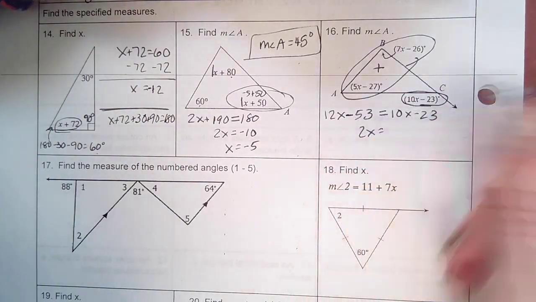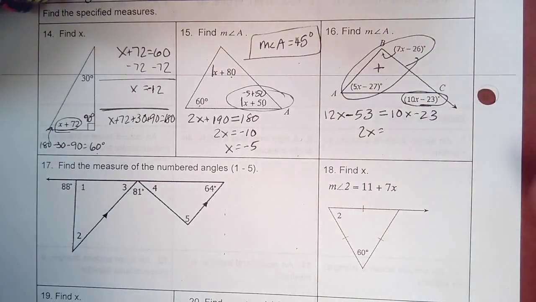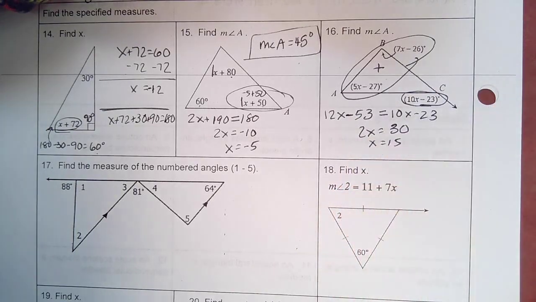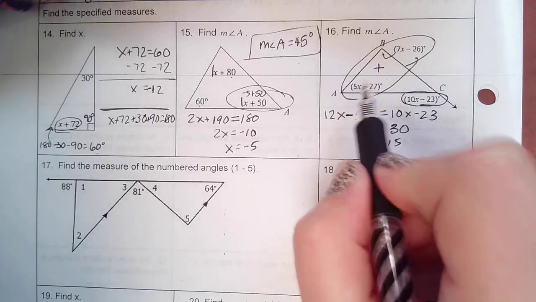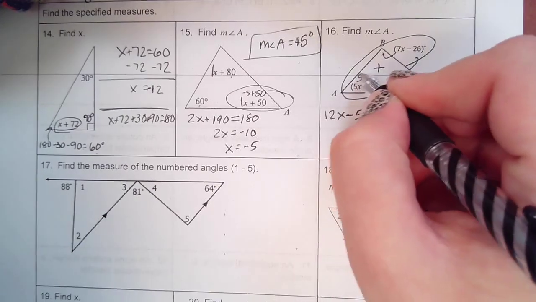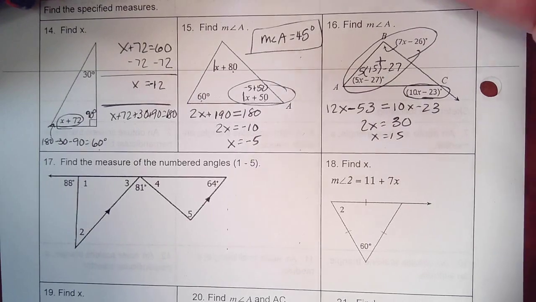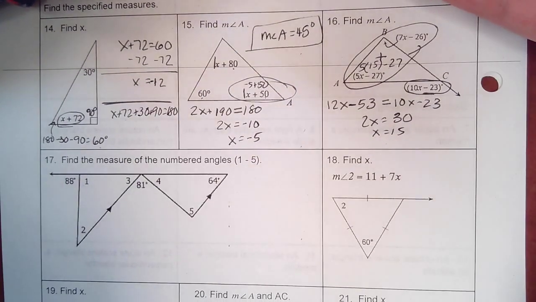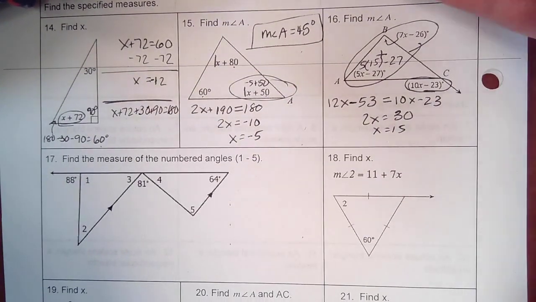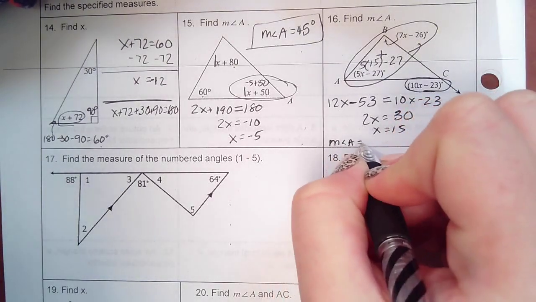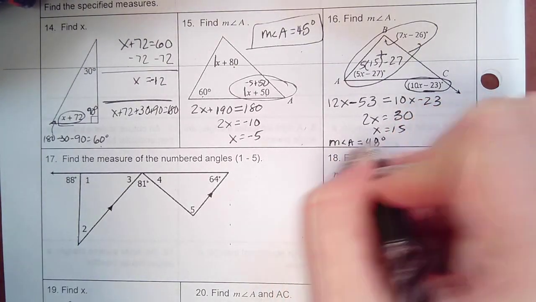Add 53, negative 23 plus 53 is 30. Divide by 2, so x equals 15. Ultimately, I was asked to find angle A. So that's 5 times 15 minus 27. So angle A equals 48 degrees.